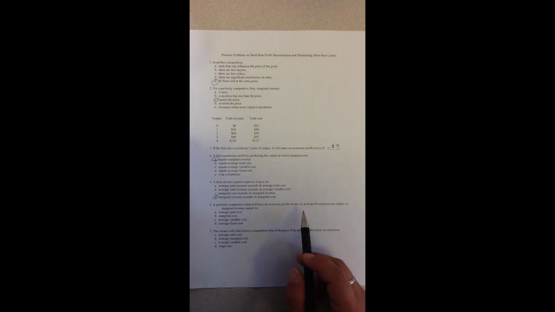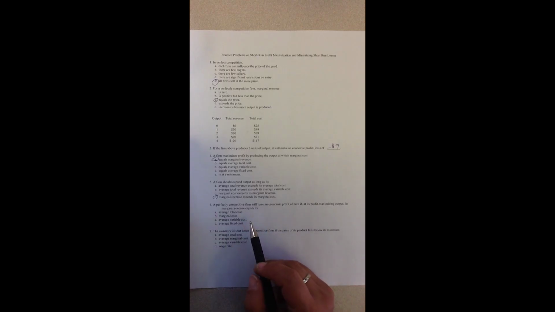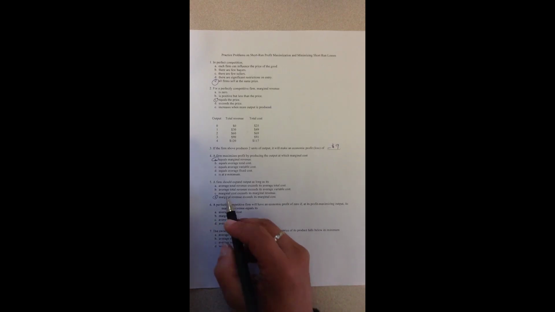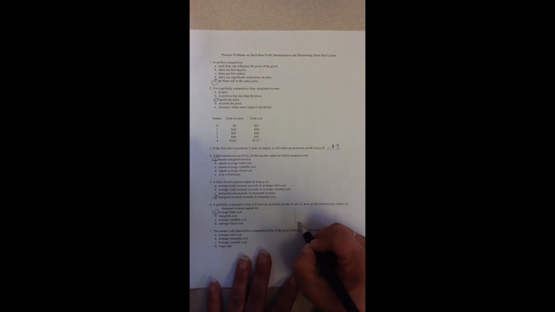So economic profit will be 0 if marginal revenue is equal to average total cost, because then, well, it's not a really great diagram, but at that price, that should have been the minimum of average cost.